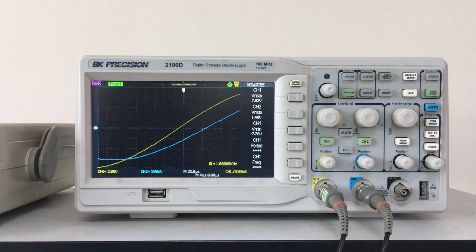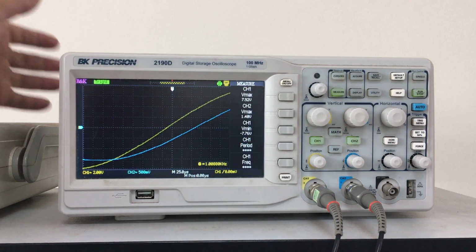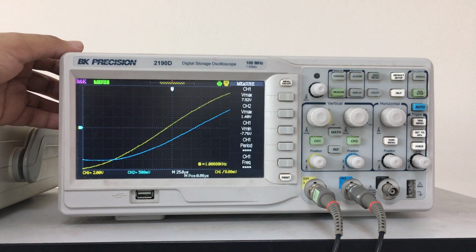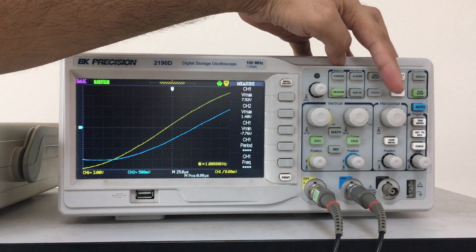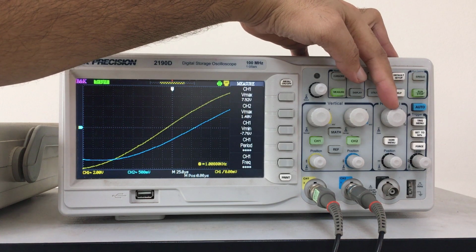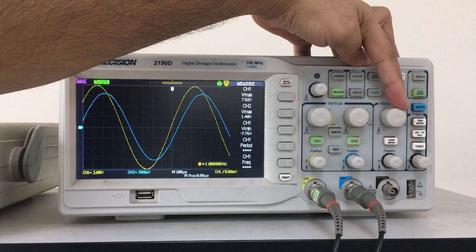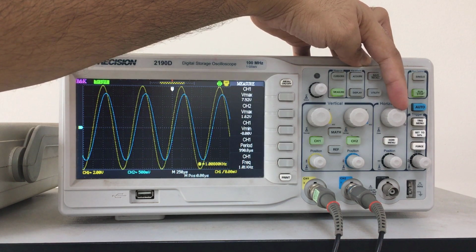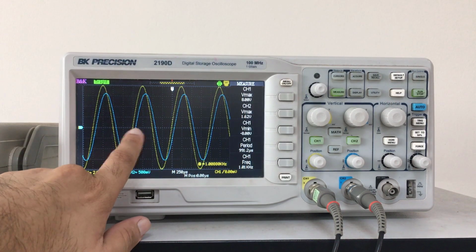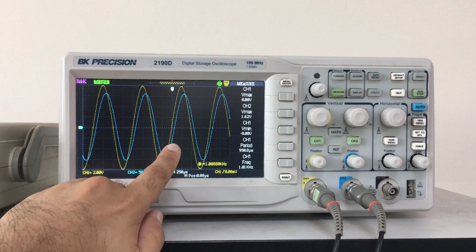So we'll need to adjust this output so that we can see the signal clearly in our screen. So first of all, we need to adjust the time division. We will adjust the time division by rotating this horizontal knob, and we will change the time division so that multiple cycles of the waveform are visible in the screen.